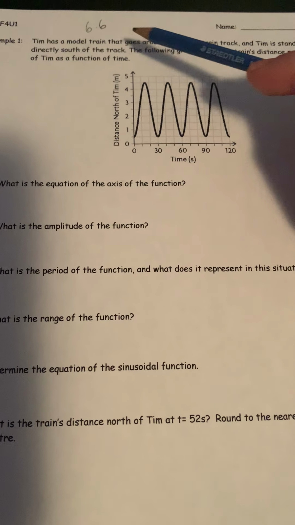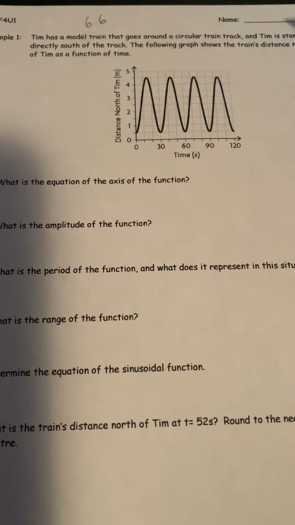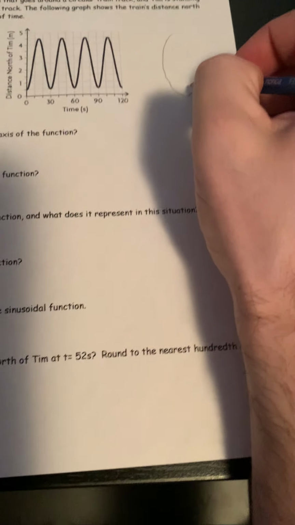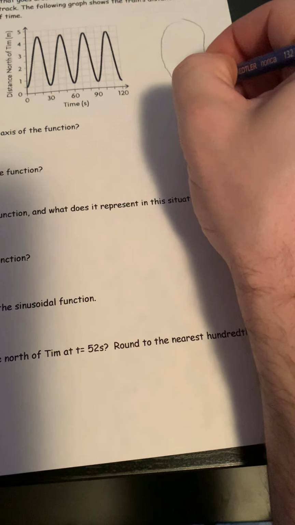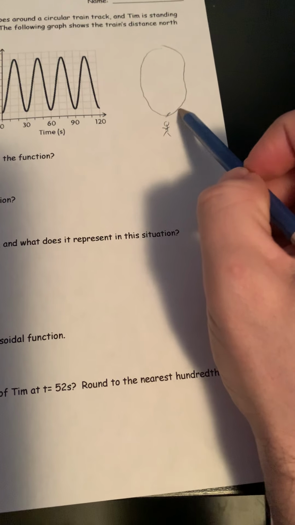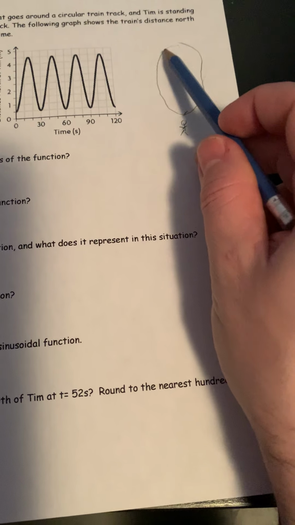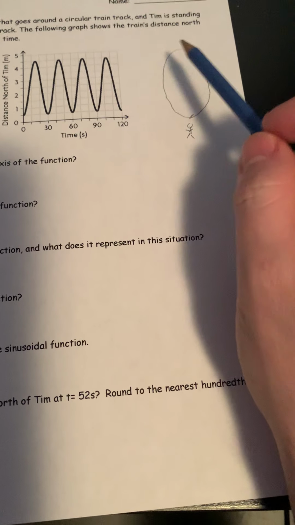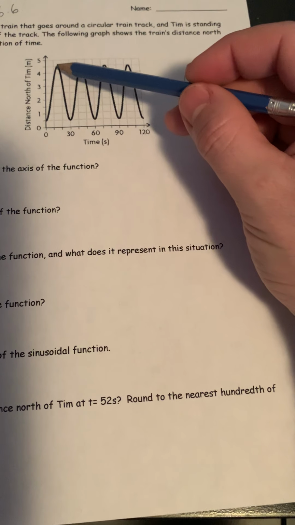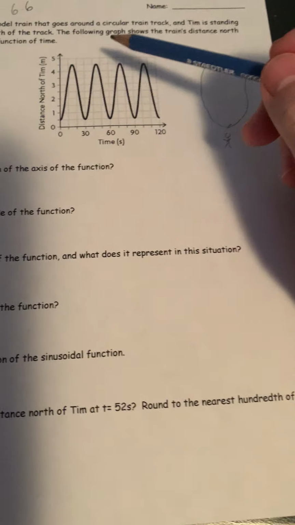Okay, so Tim has a model train that goes around a circular track, and Tim is standing directly south of the track. So if you had a track and a train going around it, it looks something like this. And if you're standing here, the train is close to you here, and as it's going around, the distance is getting further away from you, and then closer to you, and then further away. So that's what this represents. So the train is close to you, far away, comes back close to you, goes back far away, back close to you, and so on.